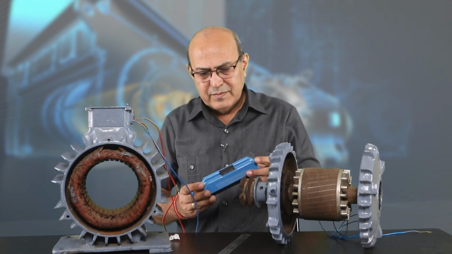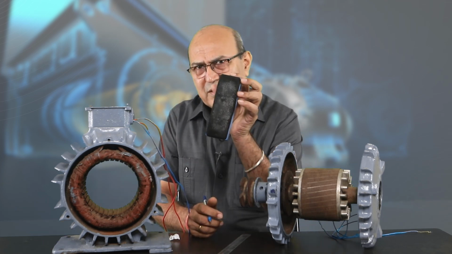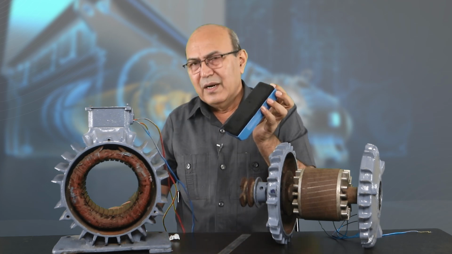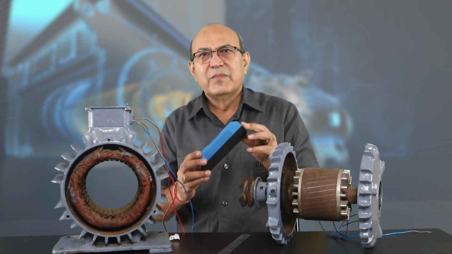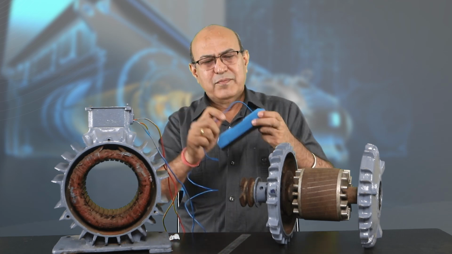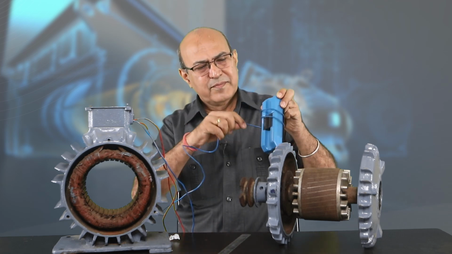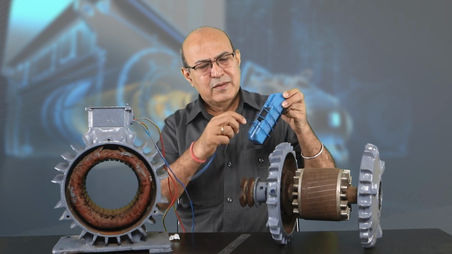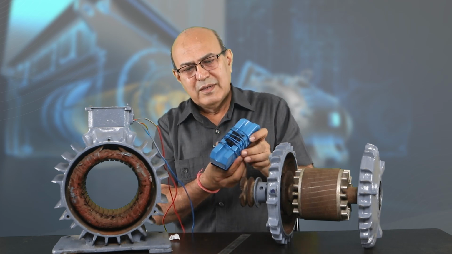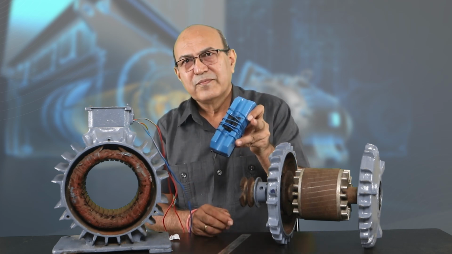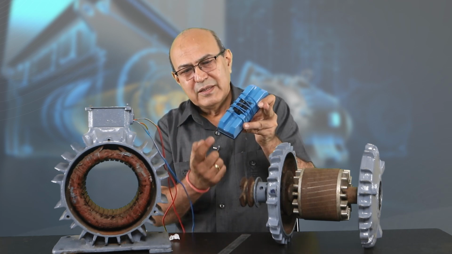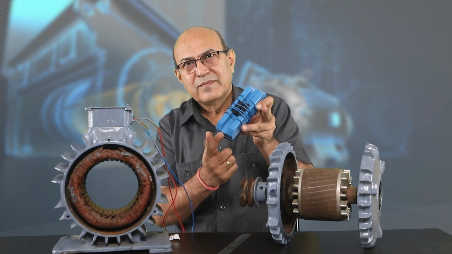Suppose, consider this as a soft iron piece. If I want to make it a magnet, then what will I do? After placing some insulation, I will provide one winding like this. Hope this is very clear to you. So, this is the winding. Inside this is the iron core.